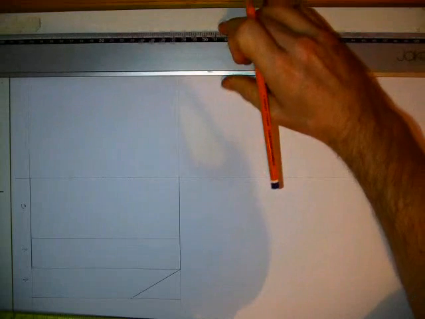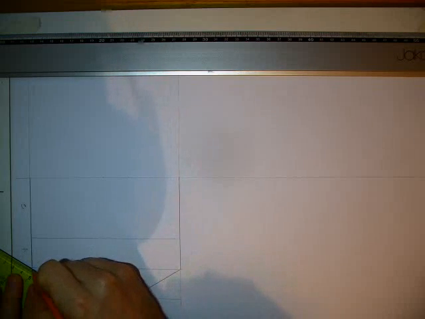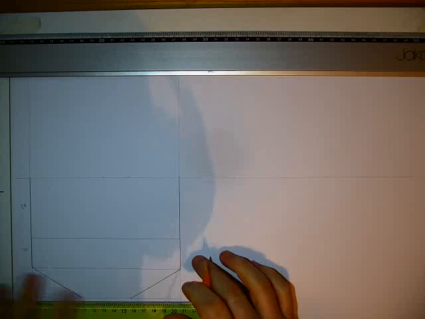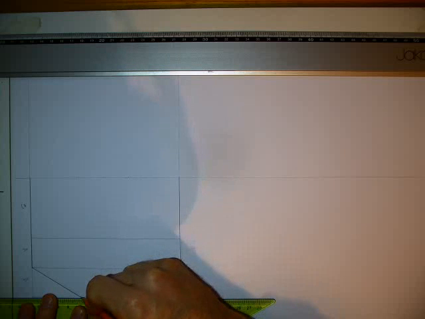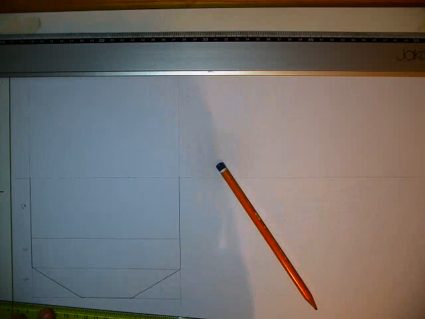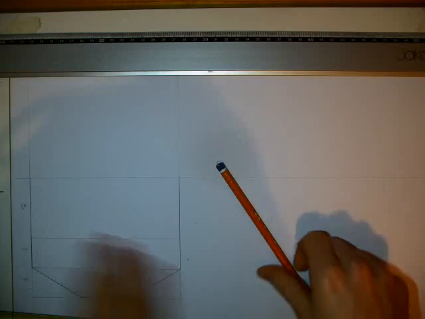Okay, if the set square is annoying, you can just take it out of the way. Okay, gone over a tiny bit here. There we go.